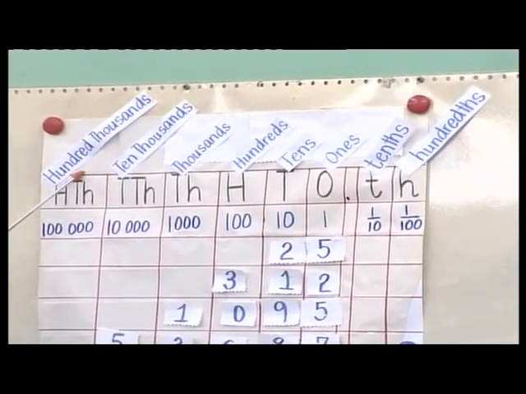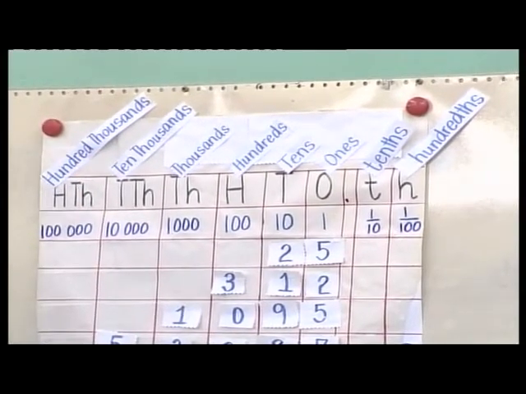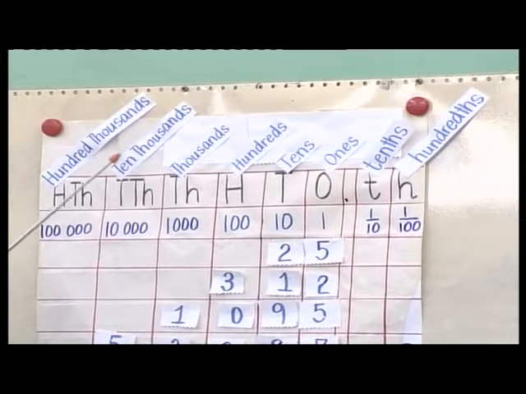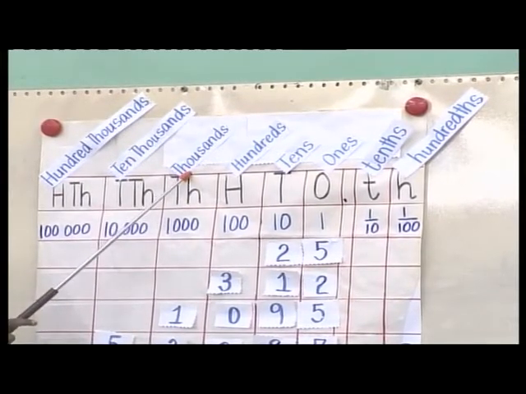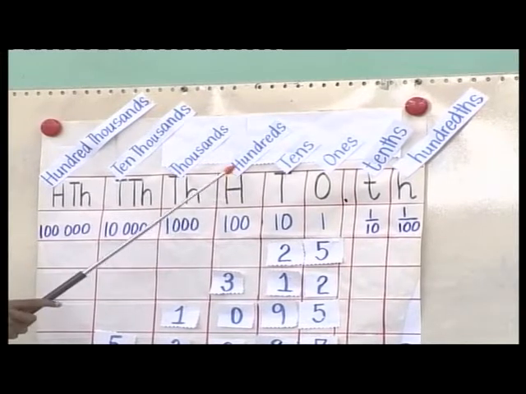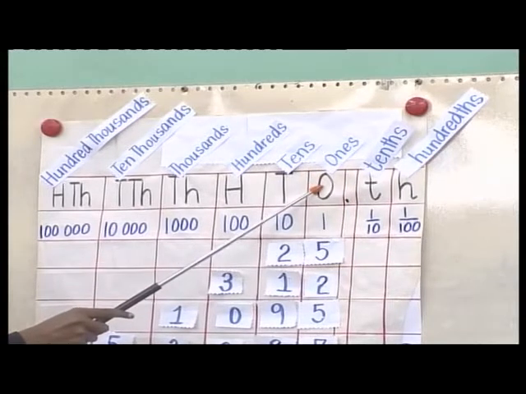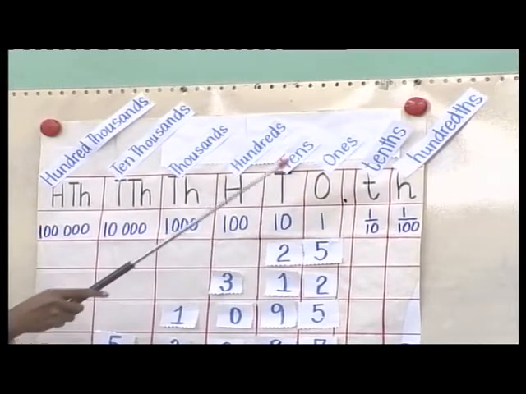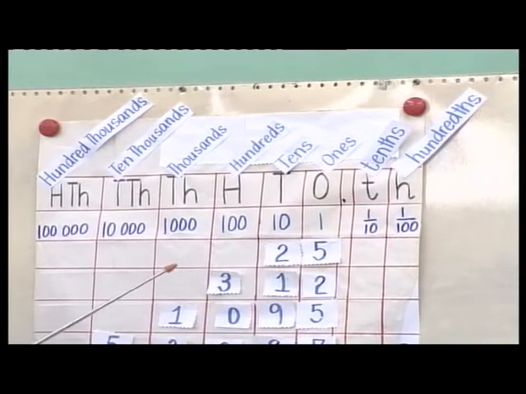HTH stands for 100,000. TTH stands for 10,000. TH stands for 1,000. H, 100. T, 10. And you can have 0, 1, so units. Very good. You can have units.